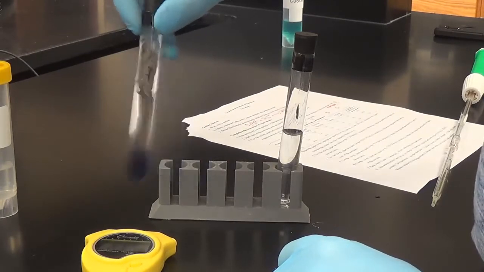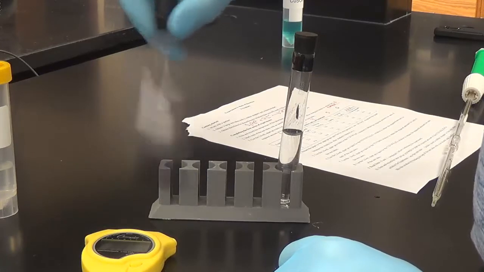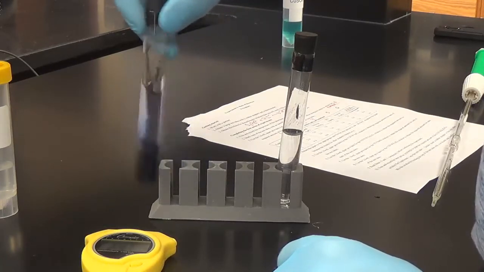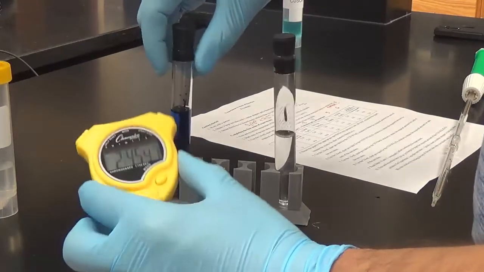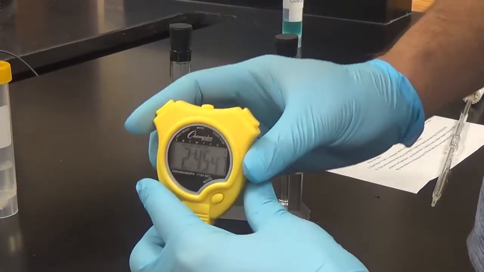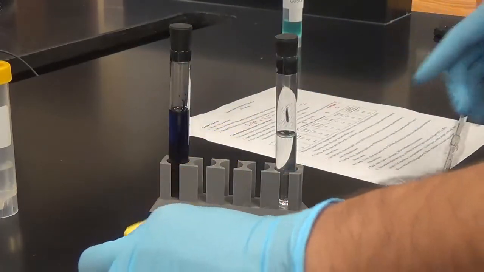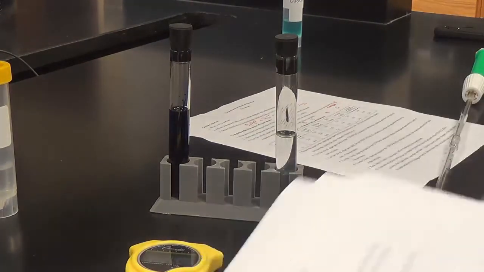All right, here we go. Something's happening here. For me, I'm just going to let it all go blue. Okay, there you go. And about 2 minutes and 45 seconds. All right, let's put that down in our lab sheet. We actually have to convert that to seconds.